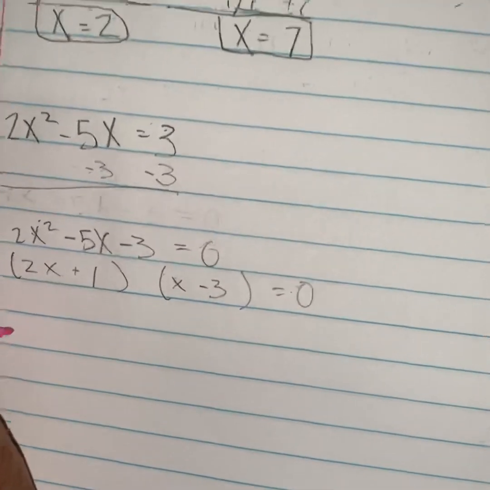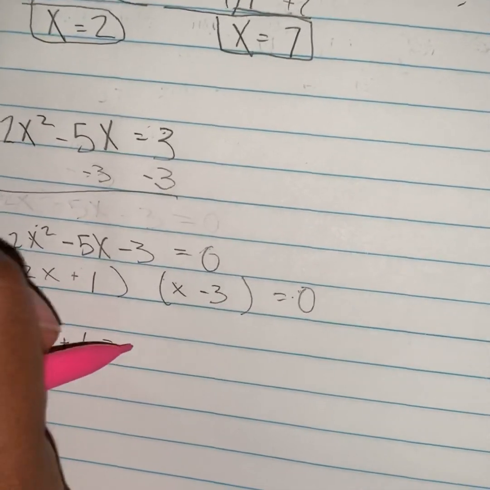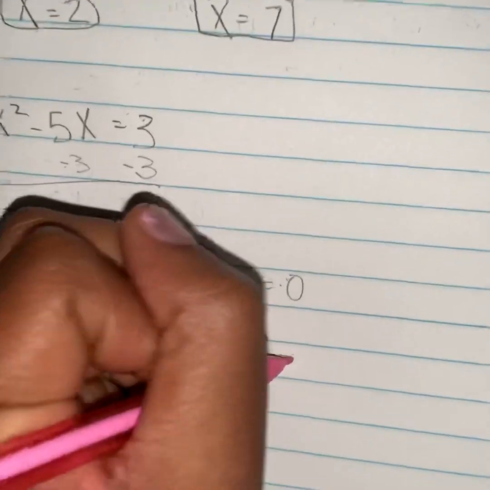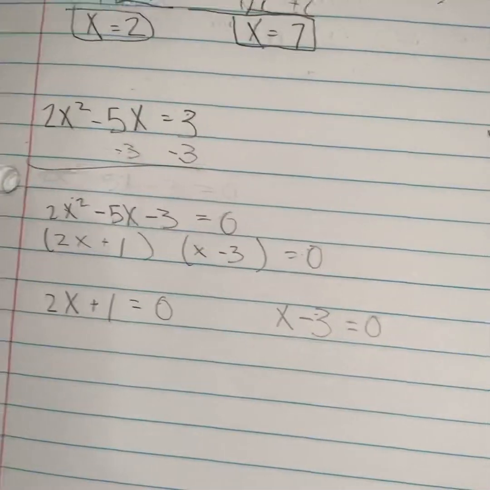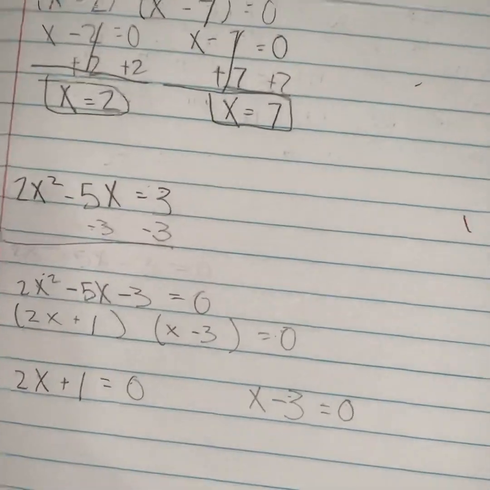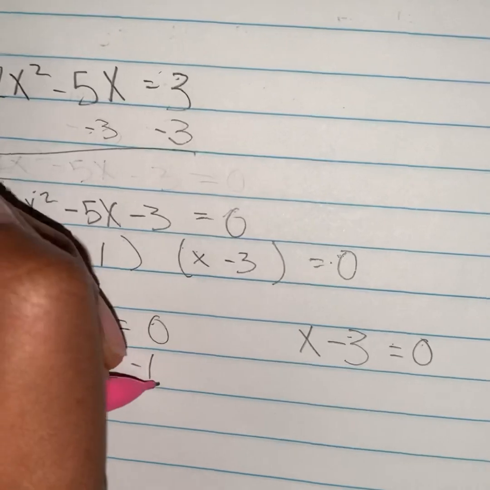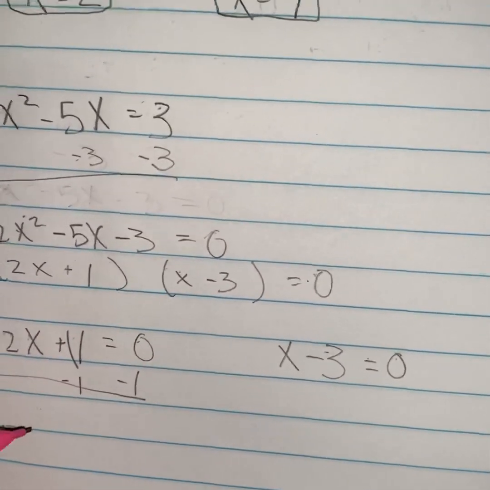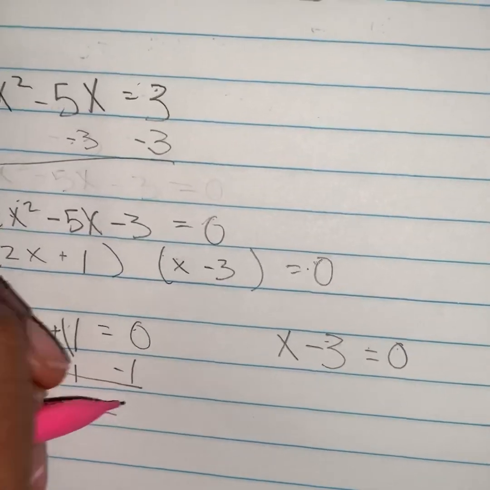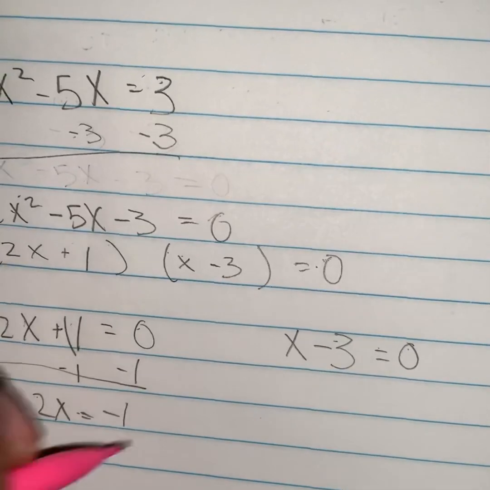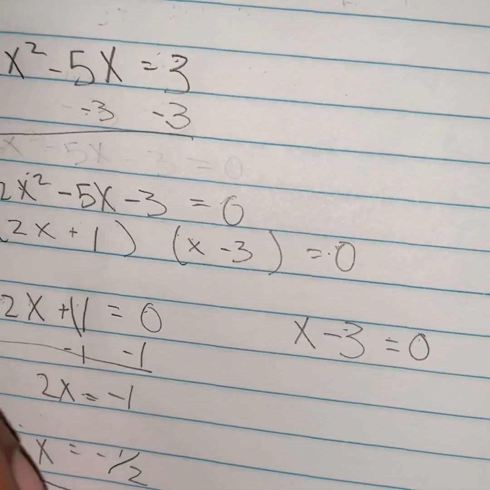So 2x plus 1 equal to 0, and x minus 3 equal to 0. Okay. So next we will just have to solve our equation. So 2x plus 1, we would subtract 1 from both sides. That will give us 2x equals negative 1. So that would give us x equals negative 1/2. So that would be the solution for this one.